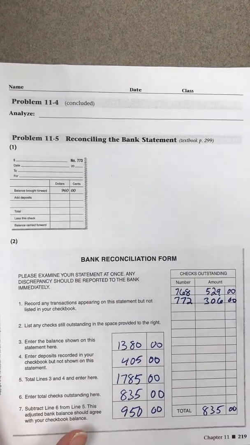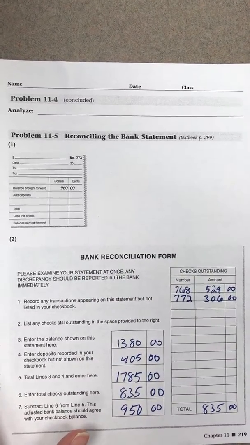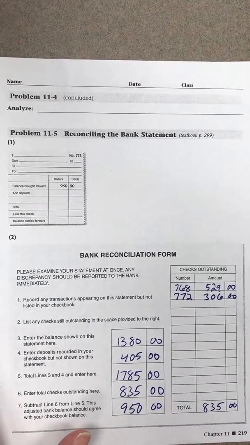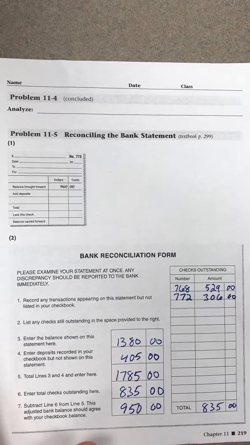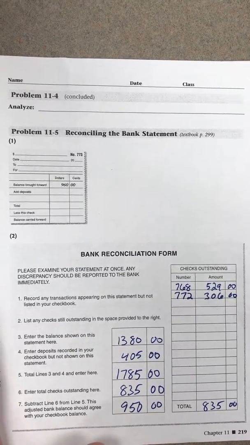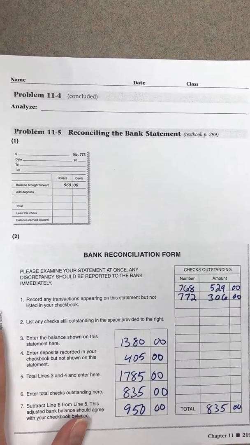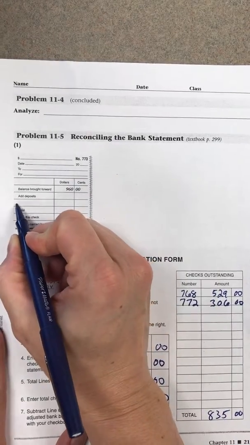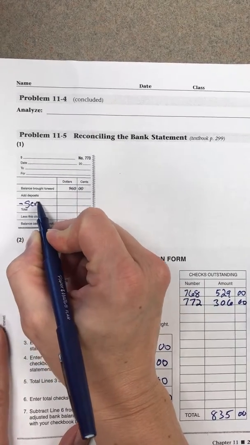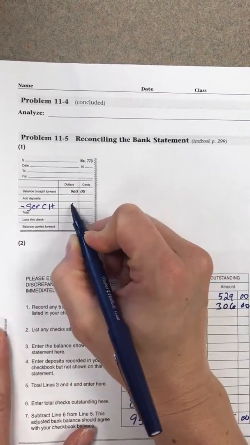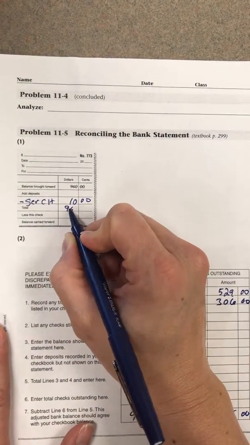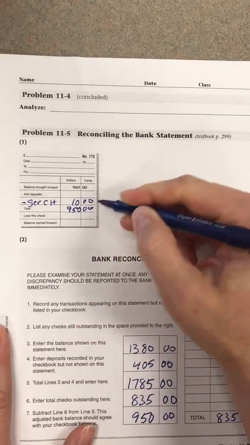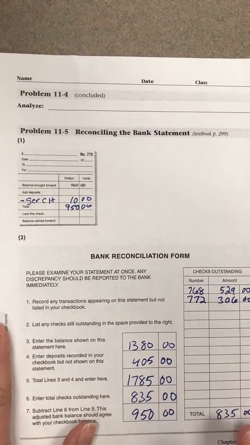The reason that differs is because if you look at that image, it talks about the bank service charge for $10. That has not been recorded in our check account, and it has not been recorded in cash and bank. So we need to do those two items now. We're going to come over here and put minus service charge, $10. And then our new total is going to be $950. So now our check stub matches our reconciliation.